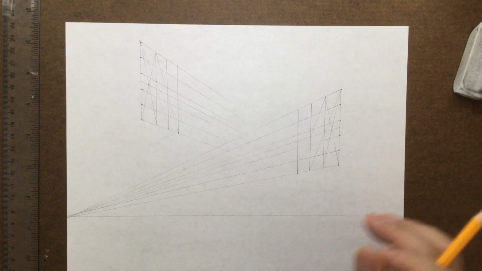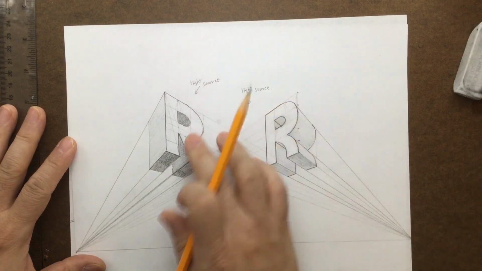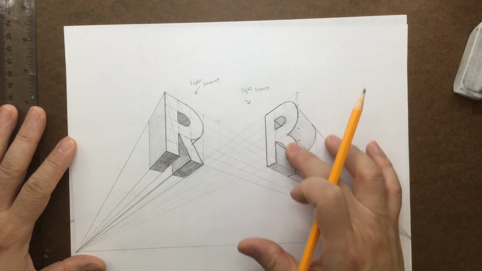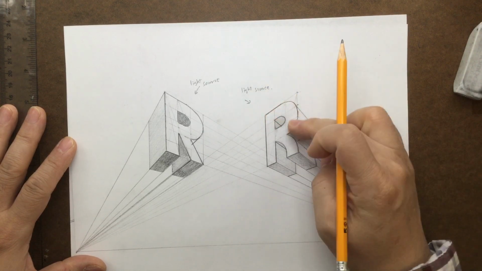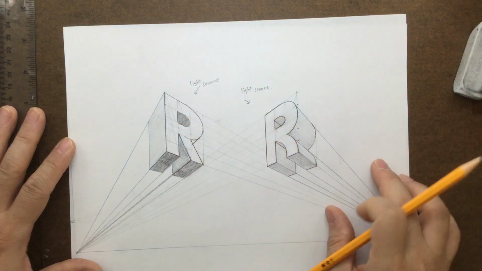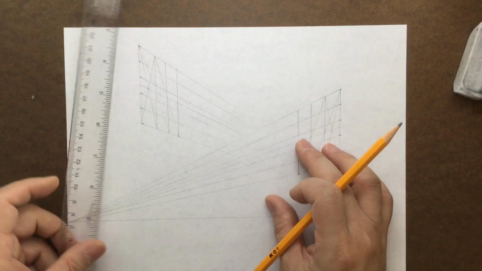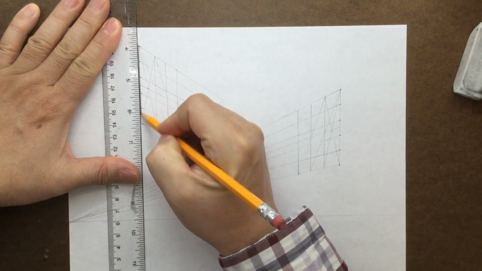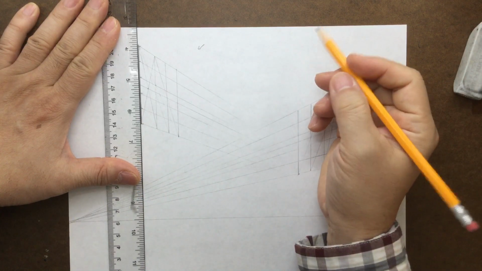So I made some preparation to save some time. Just like the one that I showed you previously, here's the letter facing the right side, and here's another design of the letter R, curving it, facing the left side. The light source is here, the front is getting darker, and this side will be lighter. So following that, this is the letter R facing here. Of course, the light source will be over there.